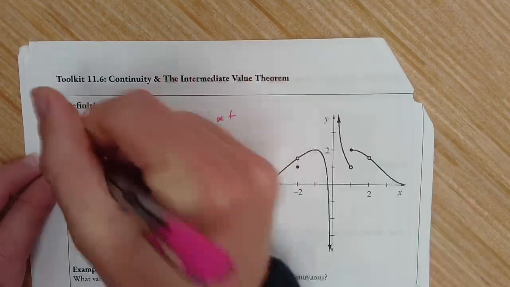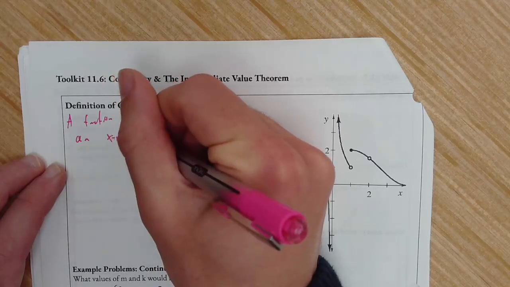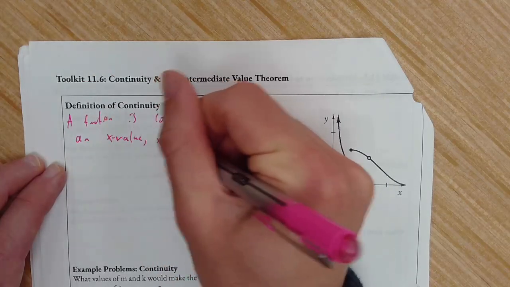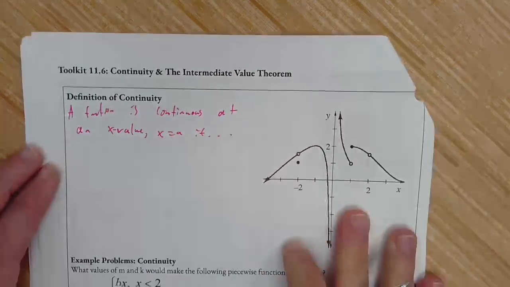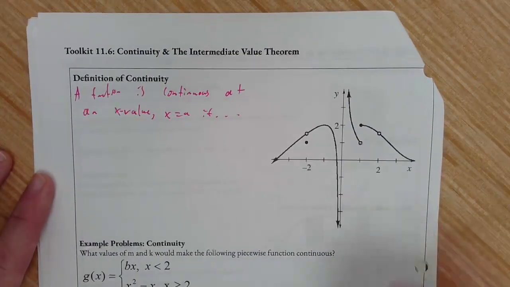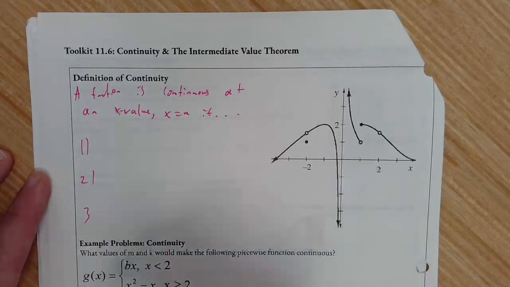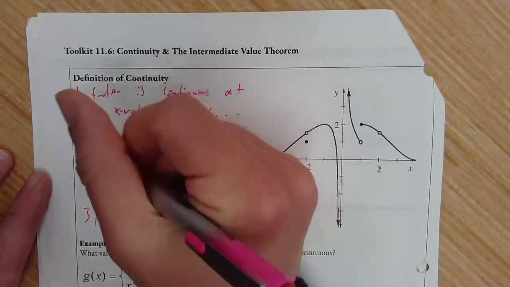at an x value if, and there are 3 conditions. 1, 2, 3. So number 1 is that the limit has to exist.